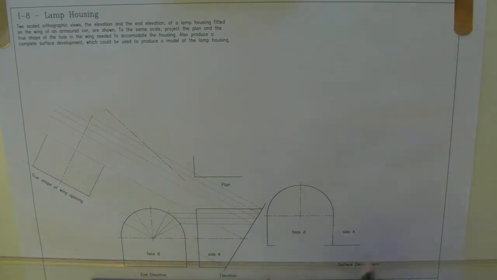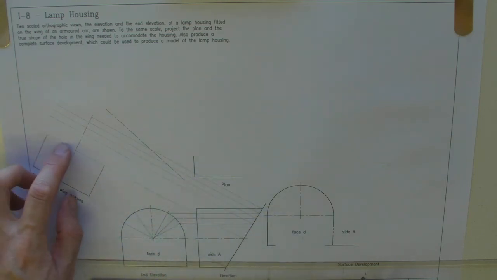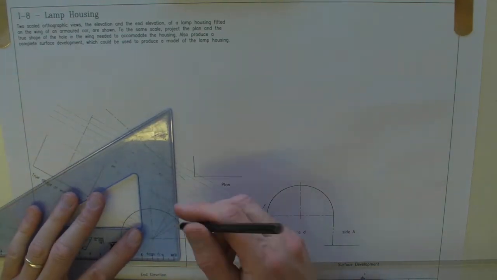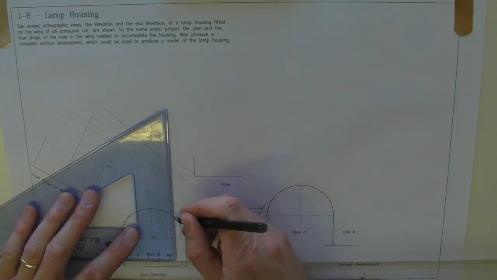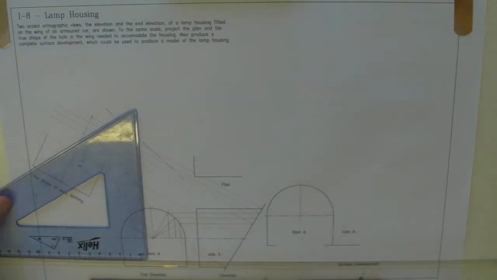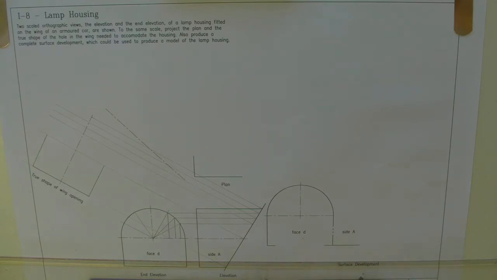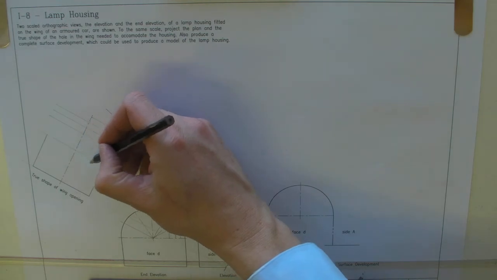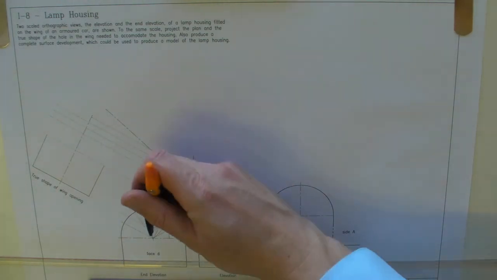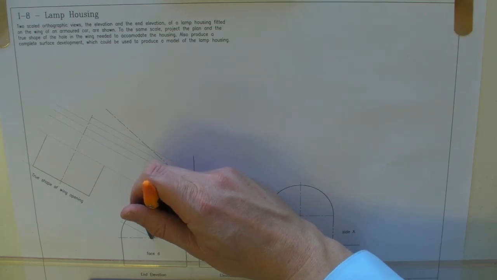Okay. So to get information about heights, well, we've done that because we've projected them from here. To get information about the horizontal points, I have to take it from here. So I'm going to project down from there, from there, from there. Okay. And then I take these points and I use my compass to mark them on this line here. Okay, so it's very similar to work that we've done before with isometric.